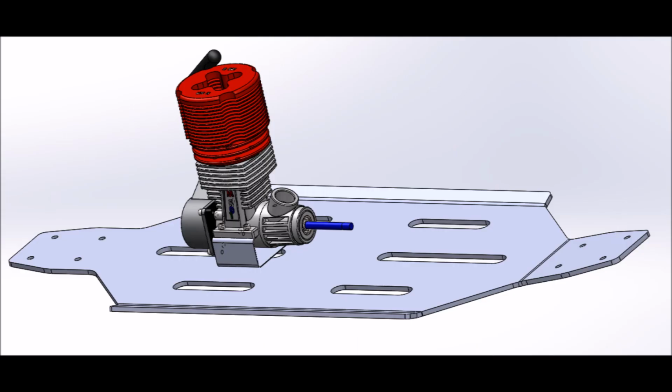A frequency analysis for the chassis and for the engine block were also conducted. Please refer back to the report to view the results.